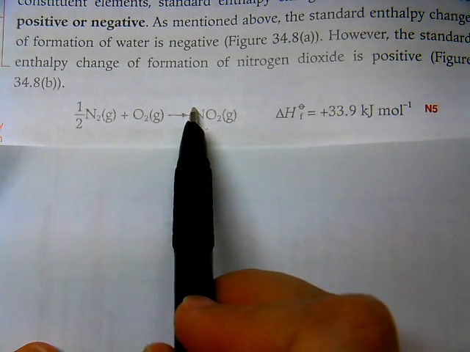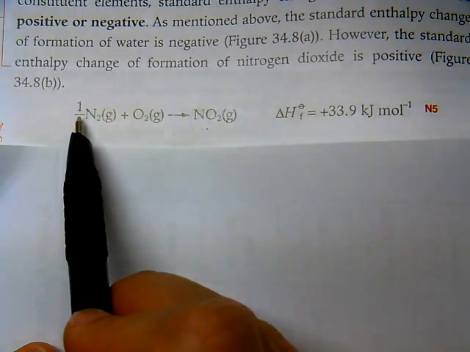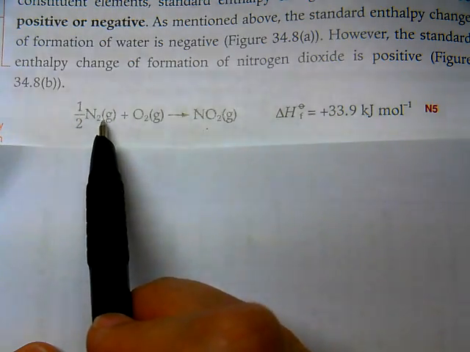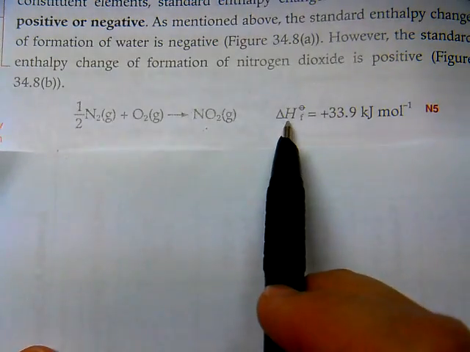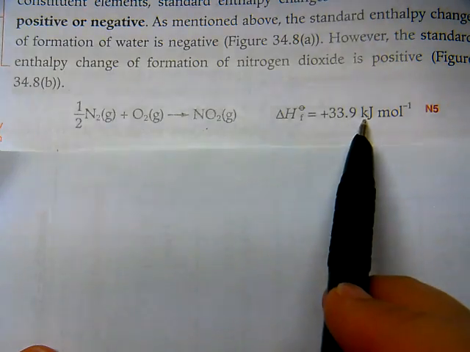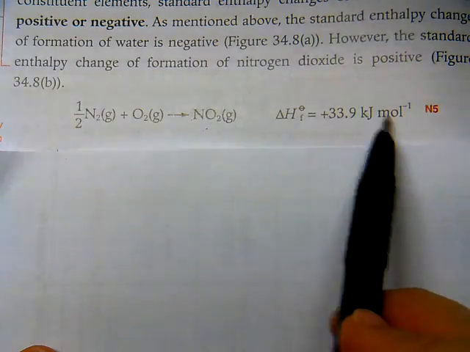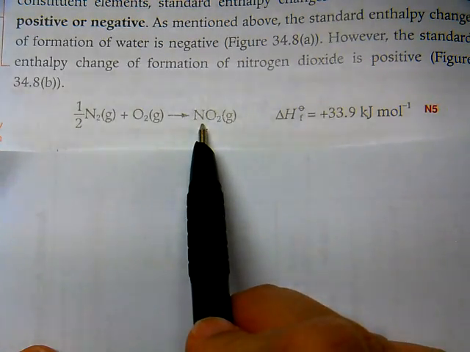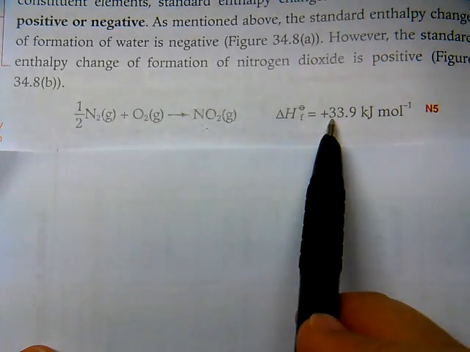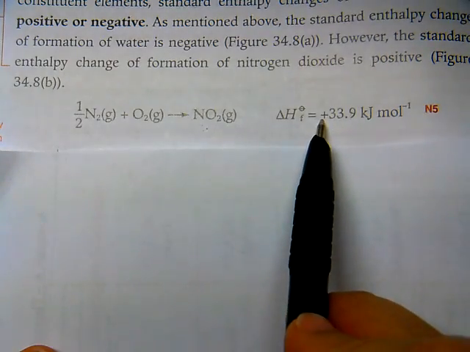We need to keep this coefficient as 1, so that half N2 is involved in the equation. Its heat of formation is positive 33.9 kilojoule per mole. Now what does it mean? When 1 mole of NO2 is formed from its constituent elements, 33.9 kilojoule of energy is absorbed.